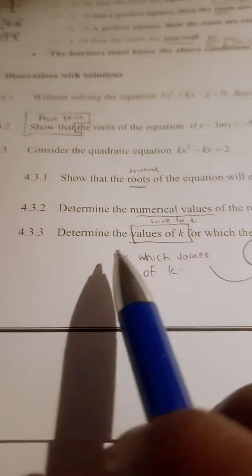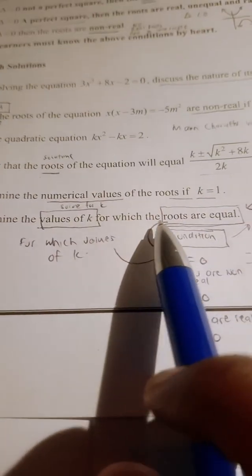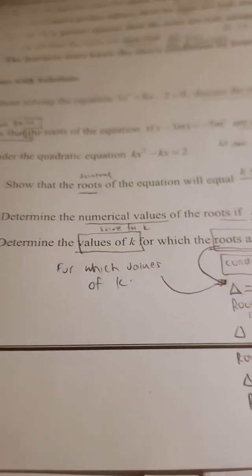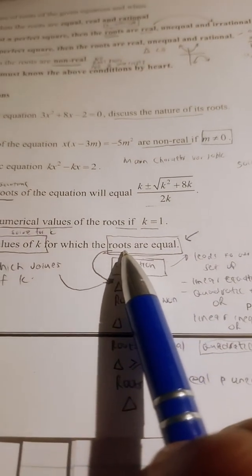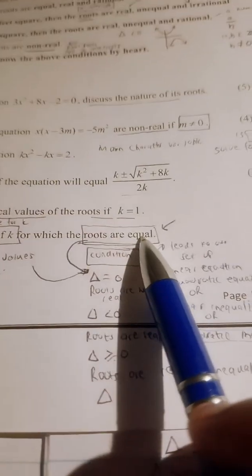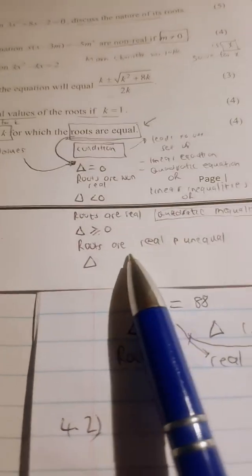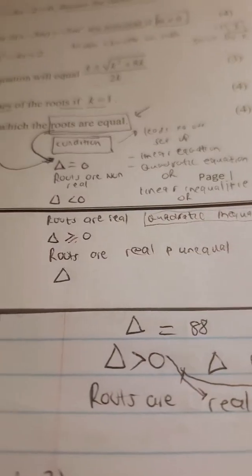Okay, look at the question. Determine the values of k for which the roots are equal. Well, I want to solve for k, but how are you going to solve for k if you don't know what roots are equal means for delta? What does it mean when they are saying roots are real and unequal?